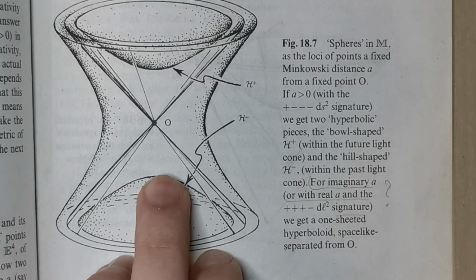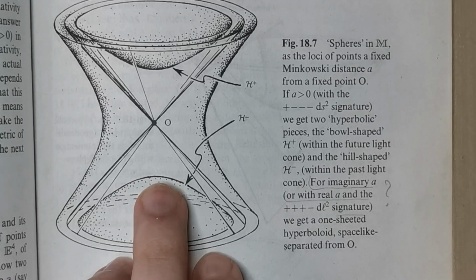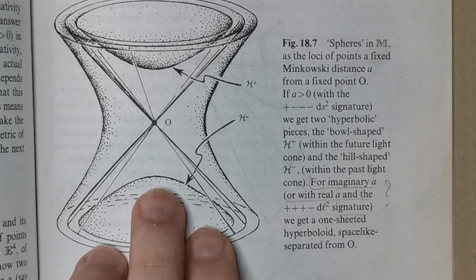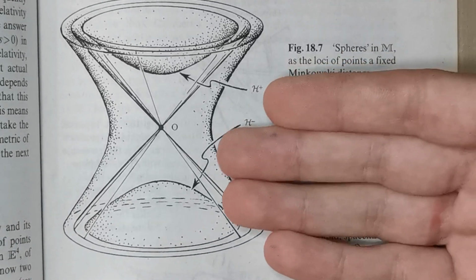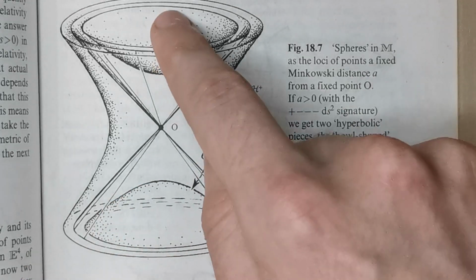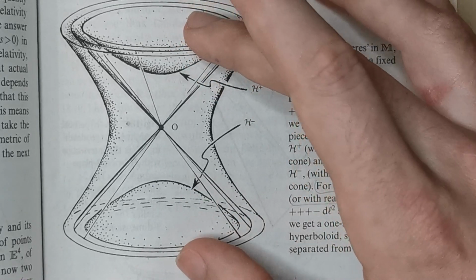Yeah. So it will be equal to ct squared minus x squared minus y squared minus z squared equals a squared. For the sake of simplicity, we can just take a equals 1. So it's like a sphere of radius 1, and the sphere of radius 1 will look like that hyperboloid with 2 balls in Minkowskian space. So it's basically a sphere actually.